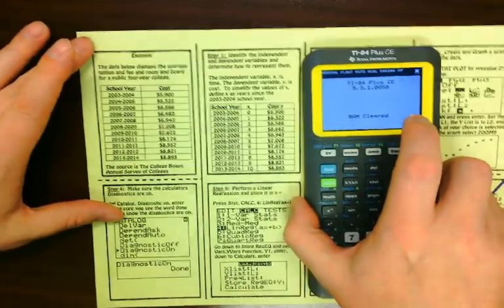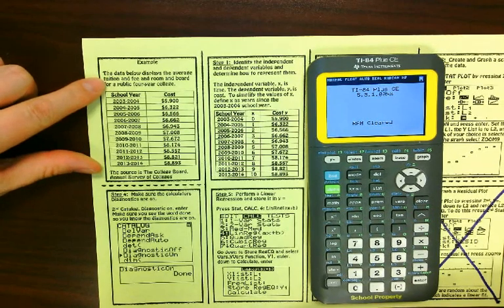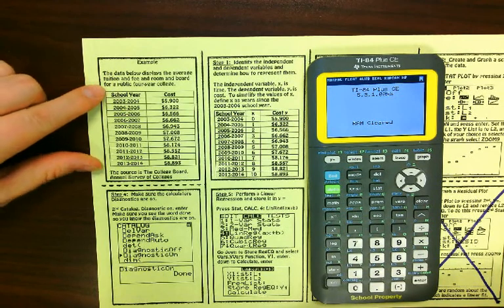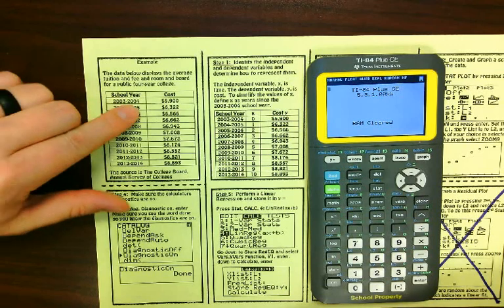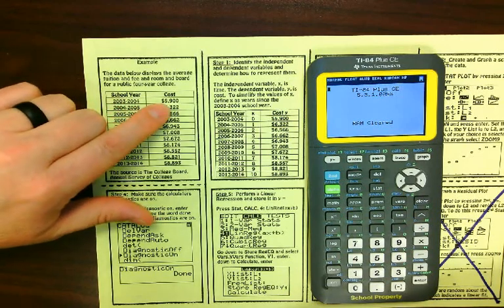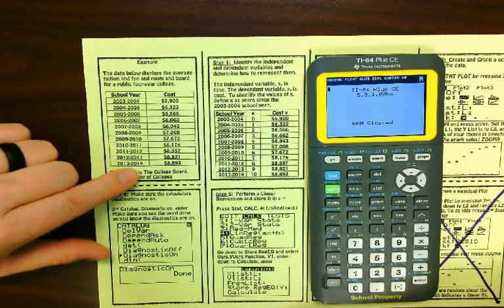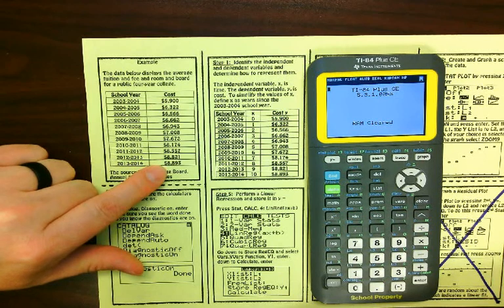And we're going to go through and read this example and see what they want us to do. So it says the data below displays the average tuition and fee and room and board for a public four-year college. And they've collected the data from the 2003-2004 school year. It cost $5,900. And then they went all the way to 2013-2014, and they found out that the cost was $8,893.